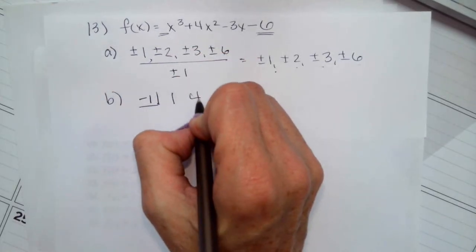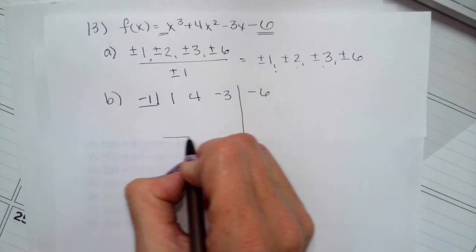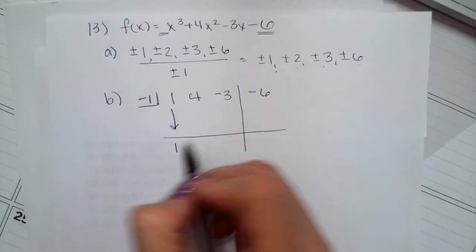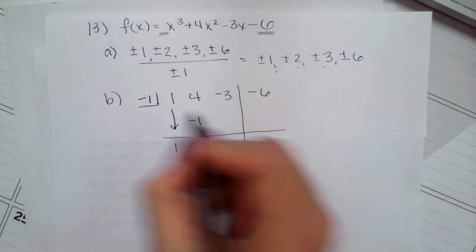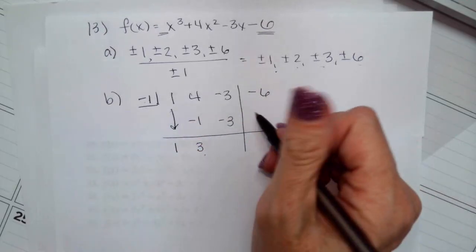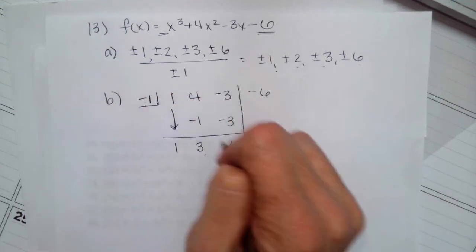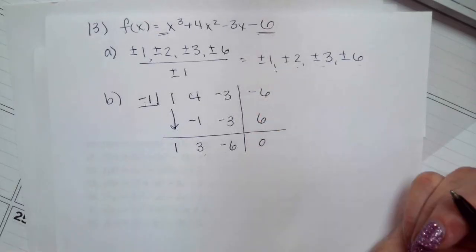So that's going to be 1, 4, negative 3, negative 6. We bring down the 1. Negative 1 times 1 is negative 1. 4 minus 1 is 3. Negative 1 times 3 is negative 3. Negative 3 and negative 3 is negative 6. Negative 1 times negative 6 is 6. Negative 6 plus 6 is 0.